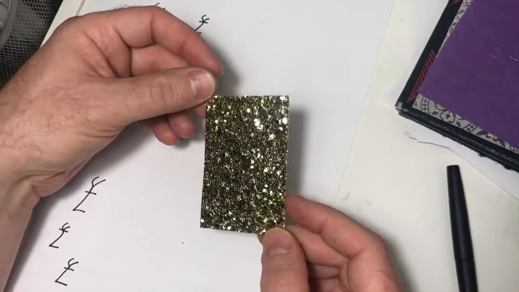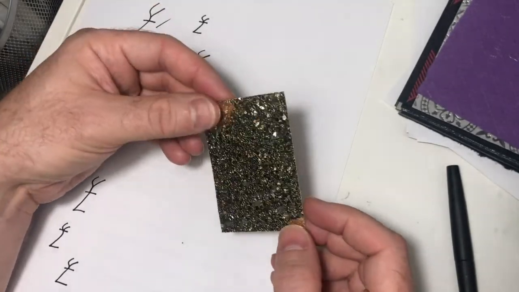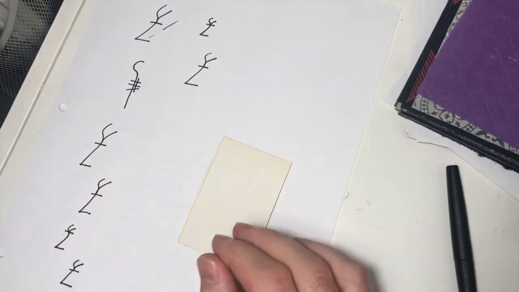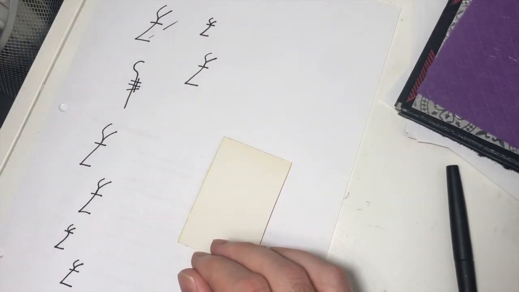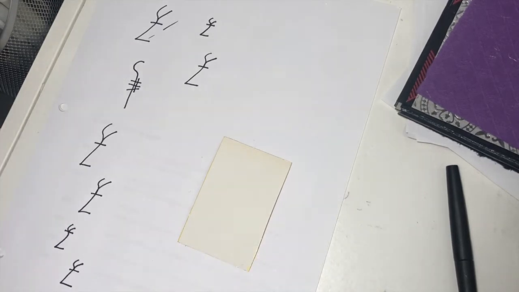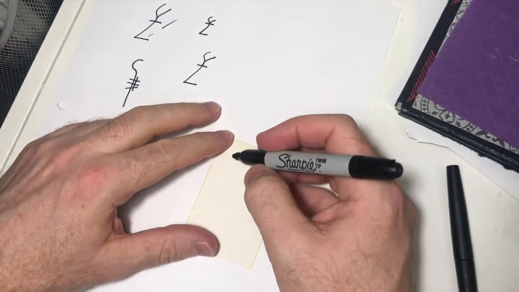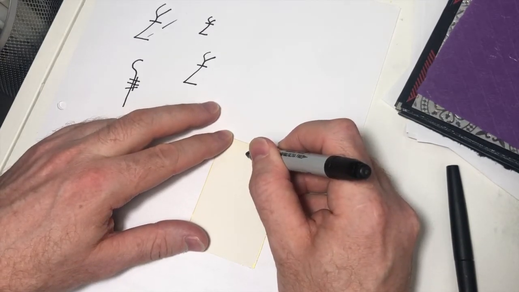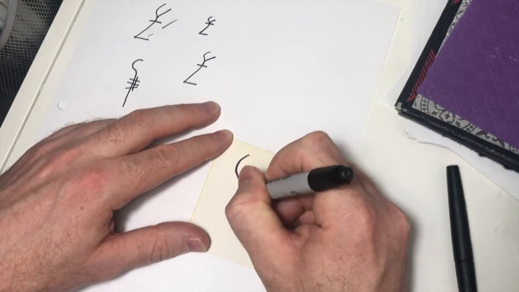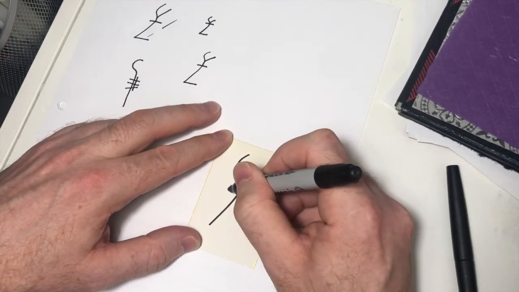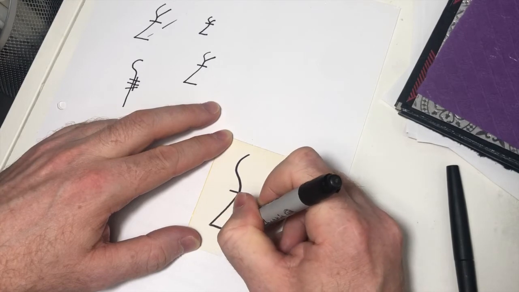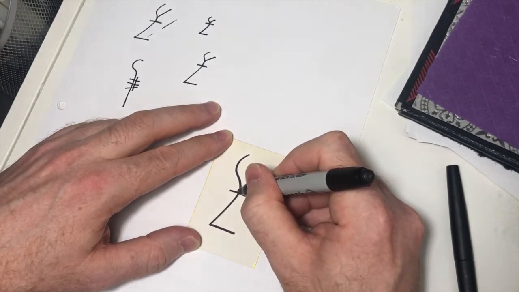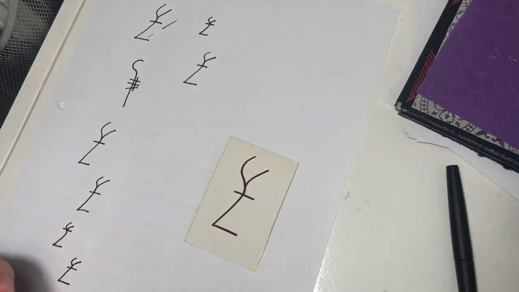For our purposes now, I'm going to do a smaller version of the sigil. I've chosen a scrap of this lovely paper, one of my favorites. I need to find more of this. I think this is the last piece. And then I like to take some sort of larger marker to give it a little more body. So we do our S, we do our H, our L, and our Y. So, there it is.